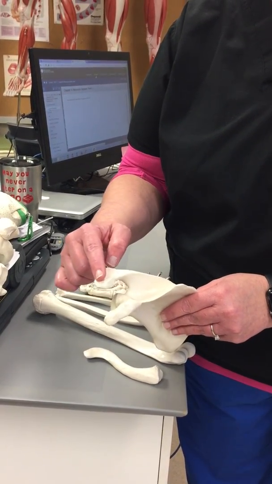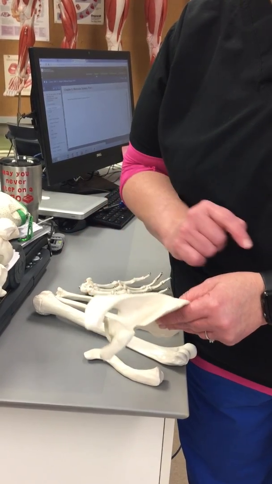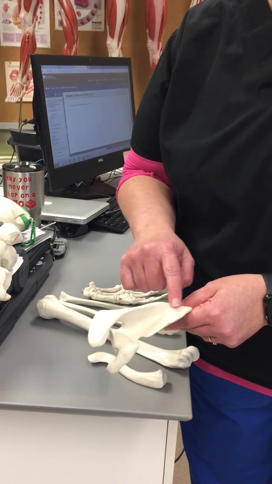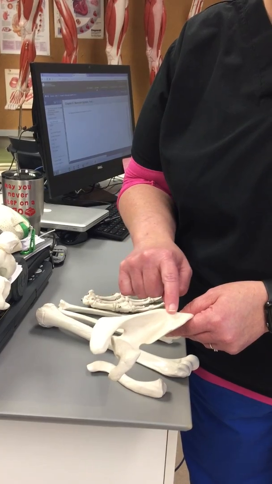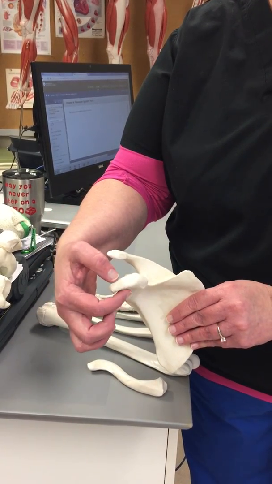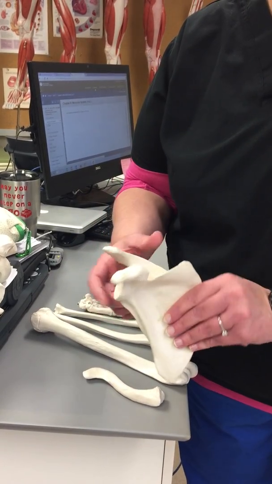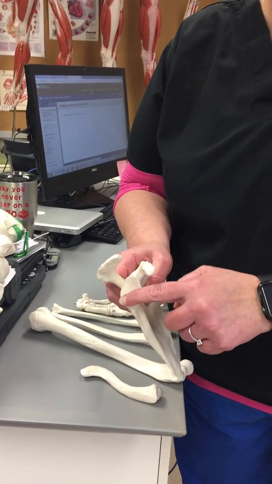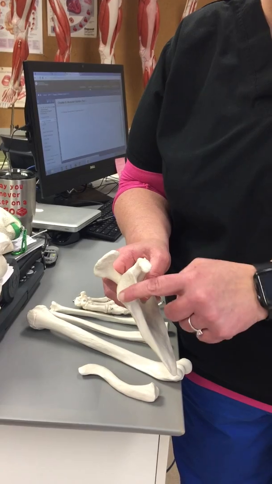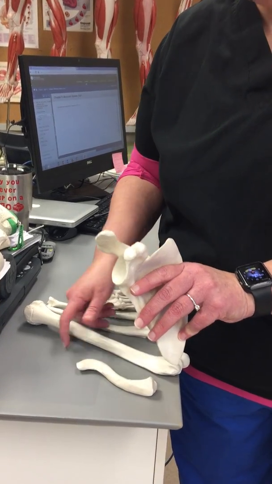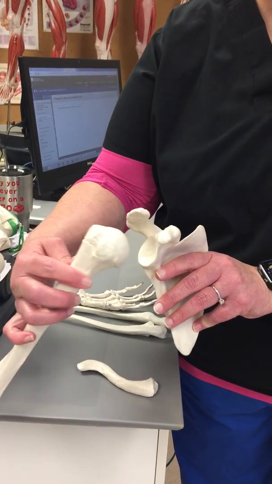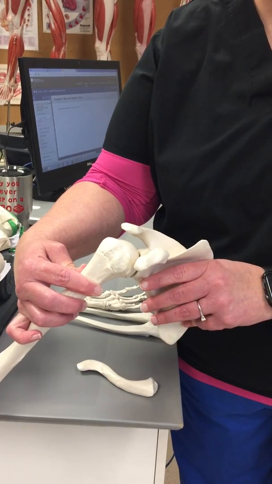This is the acromion process of the scapula. This is the spine of the scapula. This is the coracoid process of the scapula. This is the glenoid fossa or glenoid cavity. That's where the ball of the ball and socket joint happens.